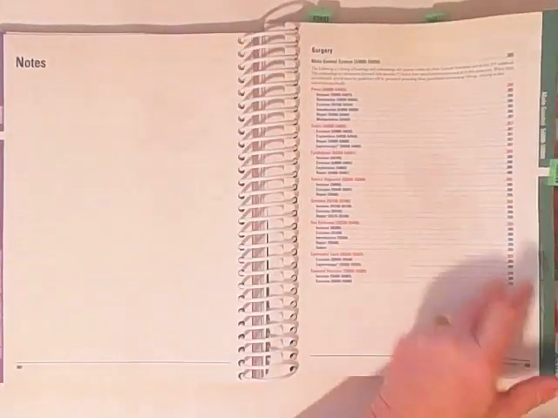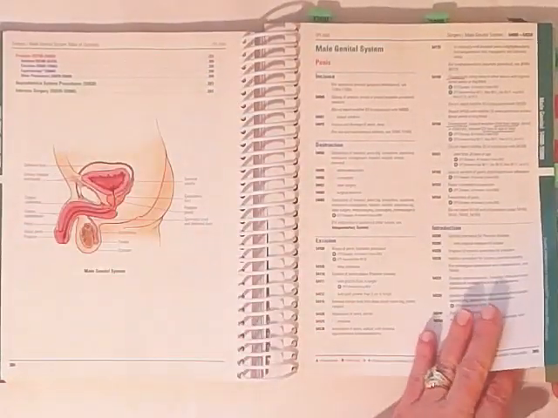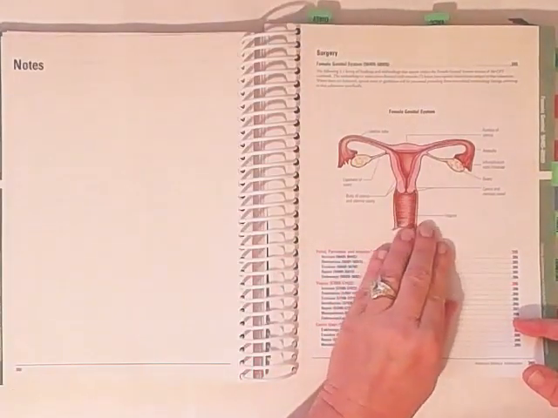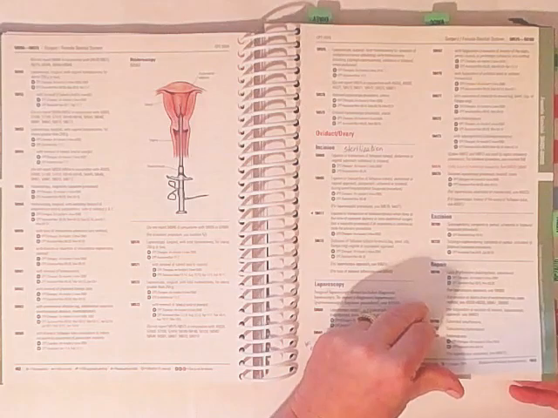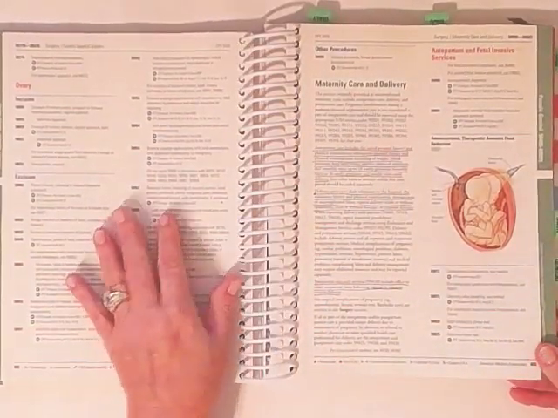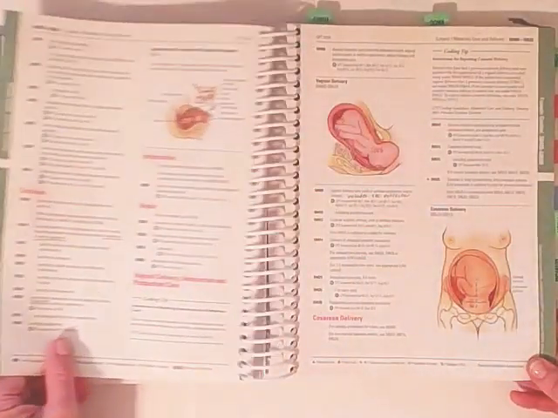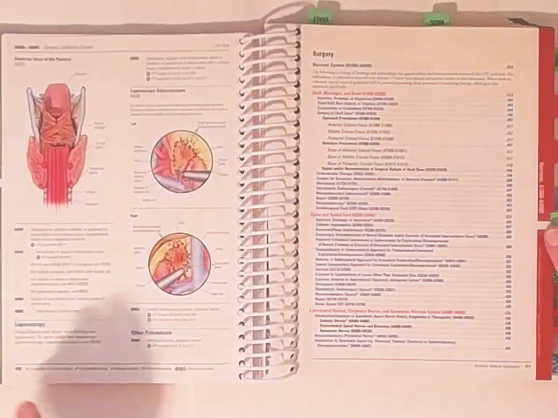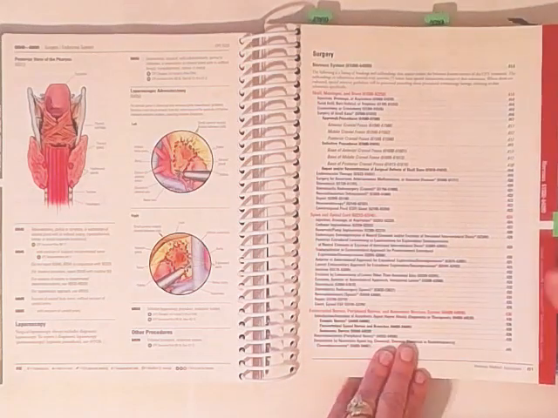From urinary, we go into the male genital, which isn't very long. And at least look at pictures, it has the pictures. Then we have the female genital. Female genital is a little longer. We got a lot of stuff that can go wrong. At the back of the female genital, we have all of our maternity care and delivery. And good pictures.